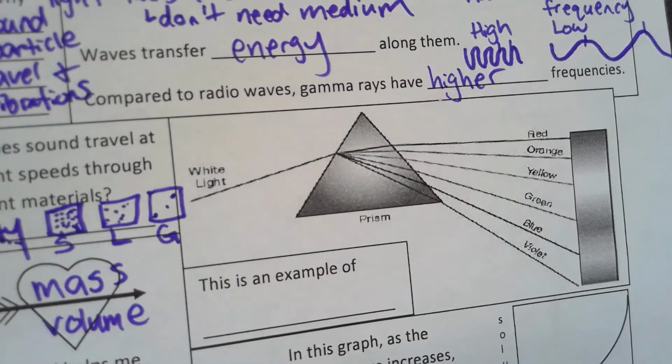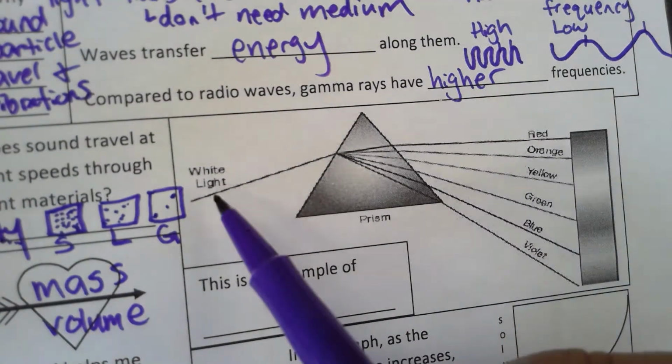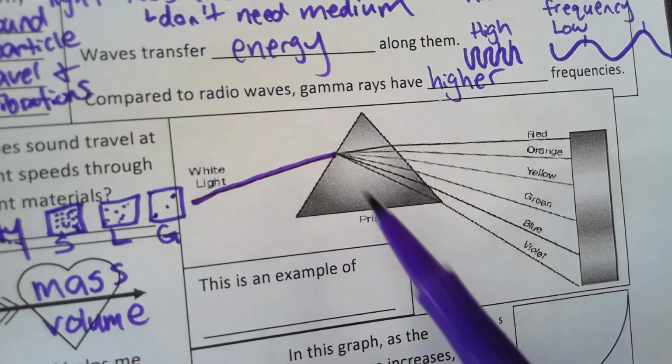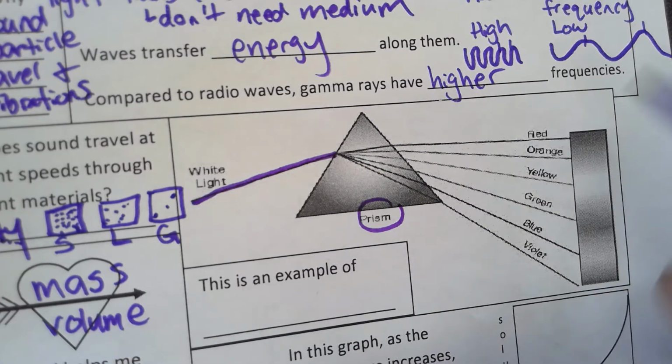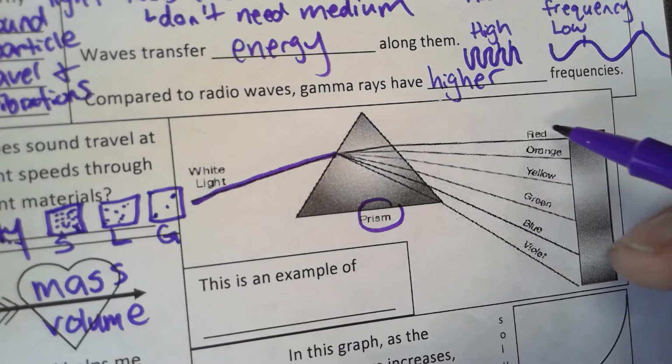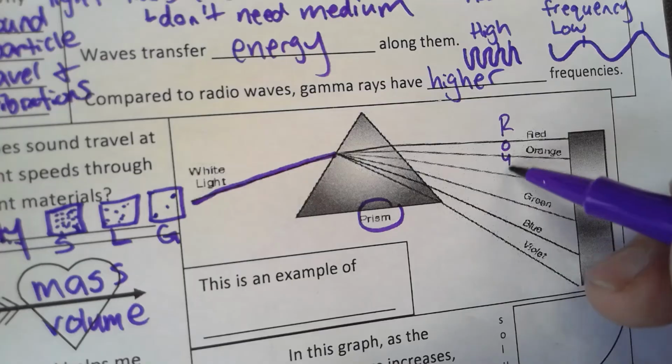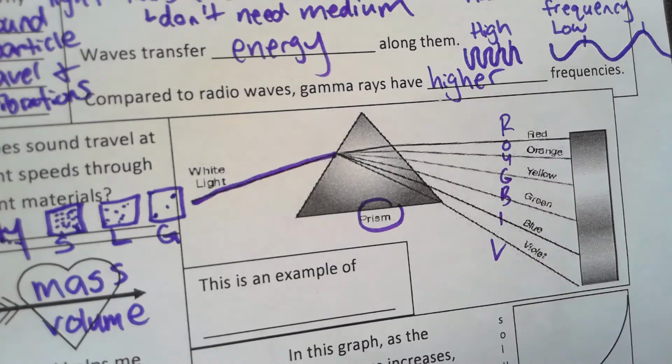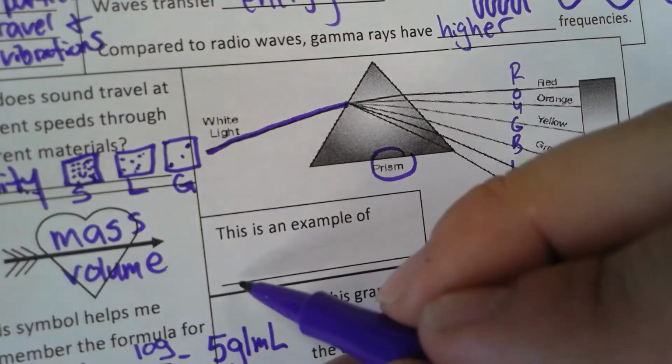Okay, we did this. When white light hits a prism, it separates the different colors of visible light. Roy G. Biv. Remember Roy G. Biv? Okay. This is an example of wave diffraction.